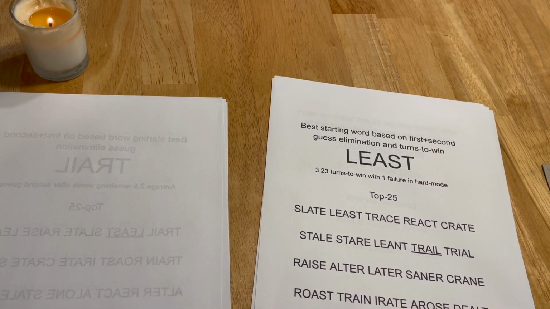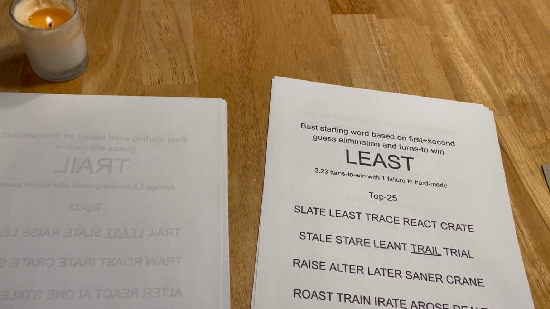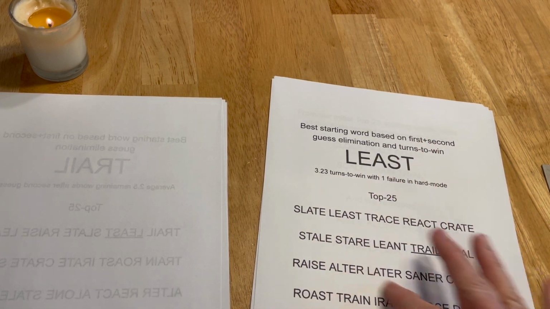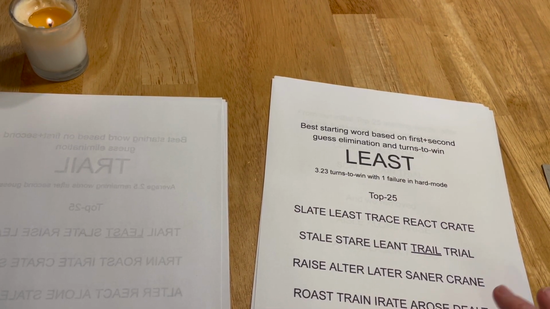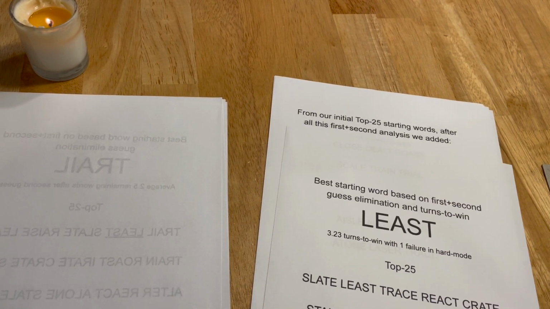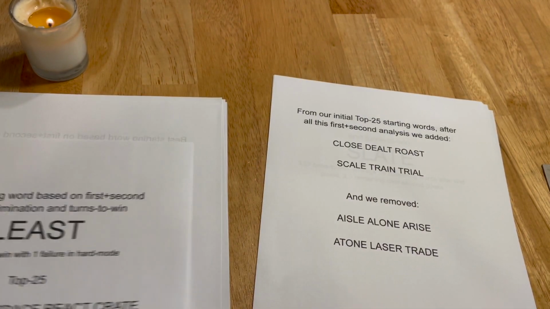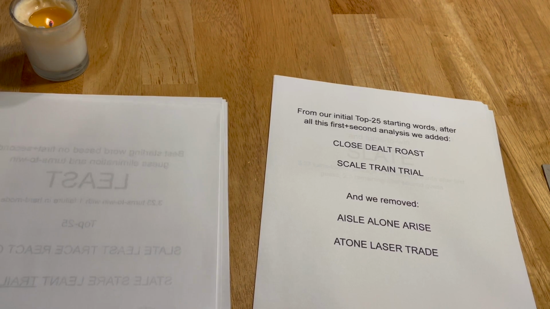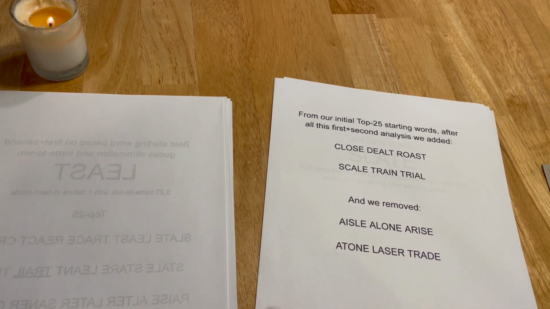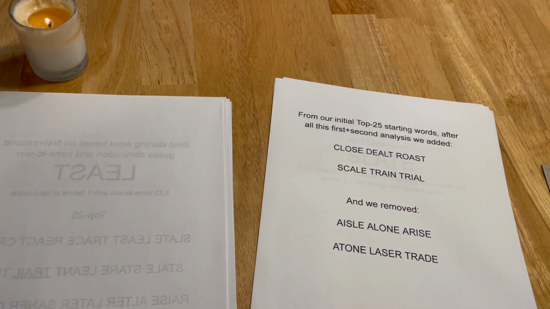A lot of it depends on where you go after that first guess, but I guarantee you all of these words will give you a good result. So even if there are words hiding somewhere that we haven't discovered yet but could do better mathematically than these words, I don't expect it to be a very big difference.